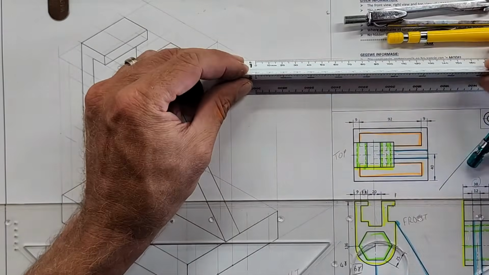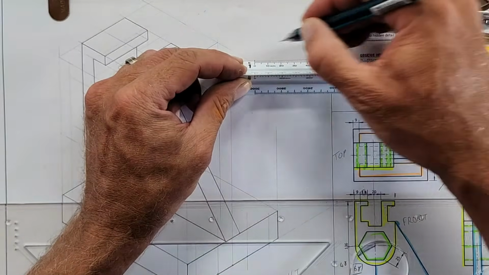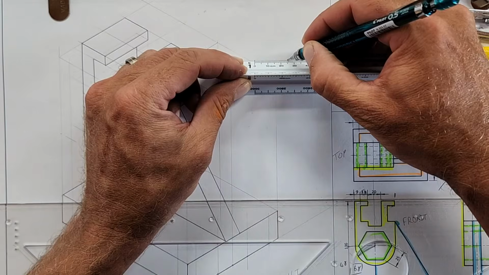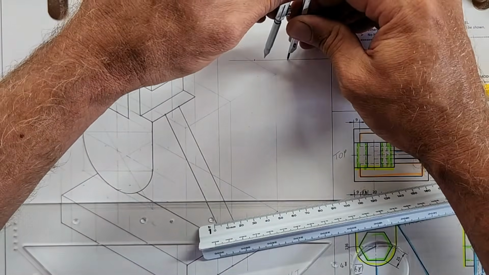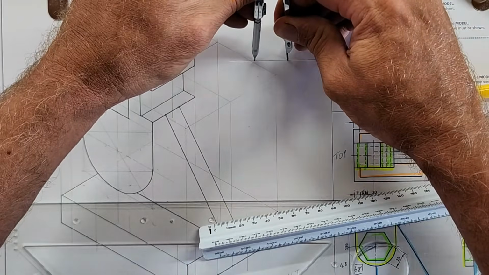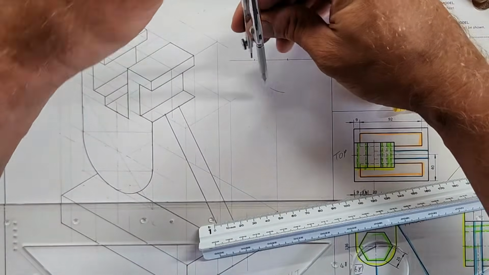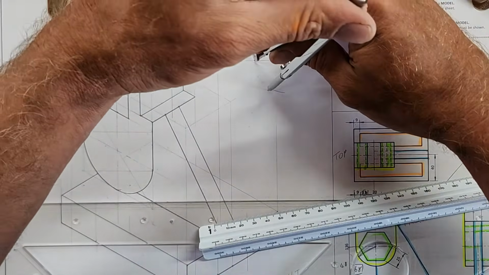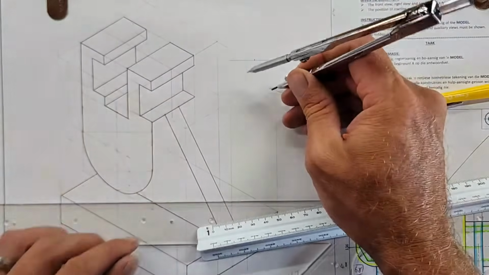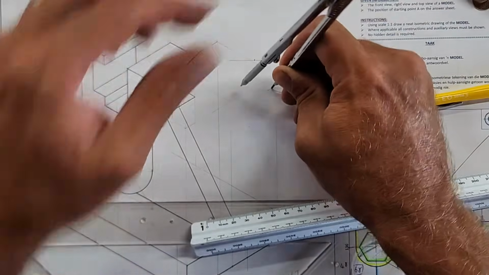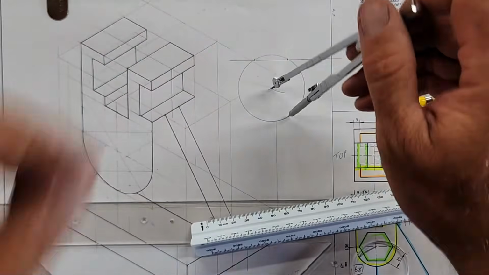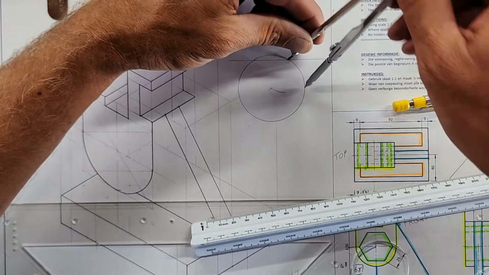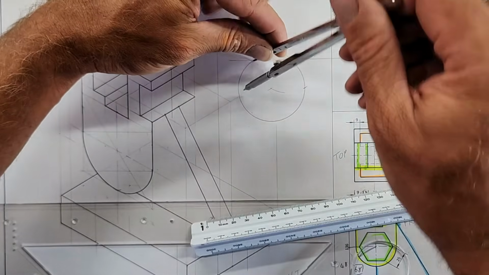On that you measure 25. Okay, put your compass on 25. Get a center. Okay, and then I go all the way around 6 corners.